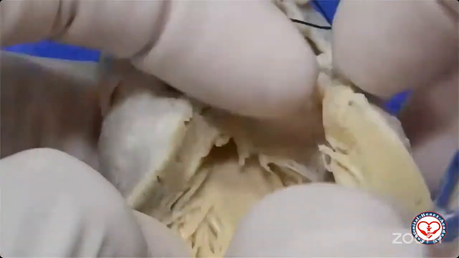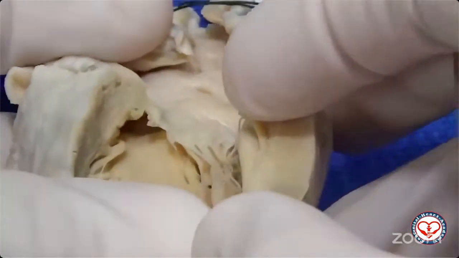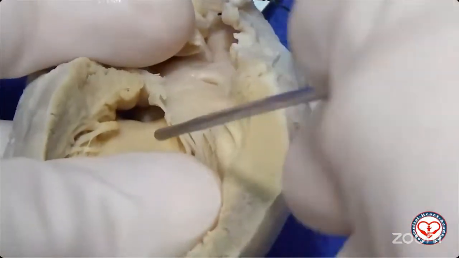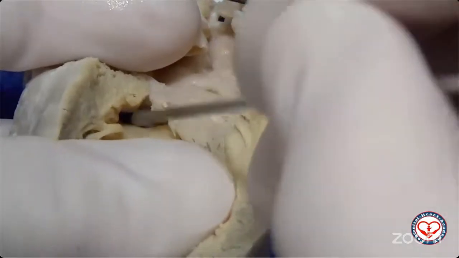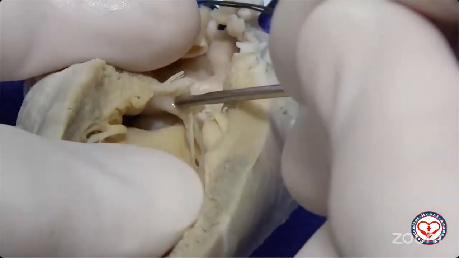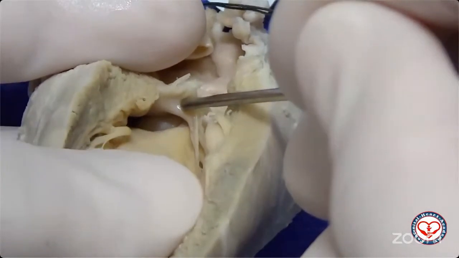So the way the specimen was sectioned, it's not opened into the left ventricular outflow tract, but we can still view the left ventricular outflow tract beneath the anterior or aortic leaflet of the mitral valve.